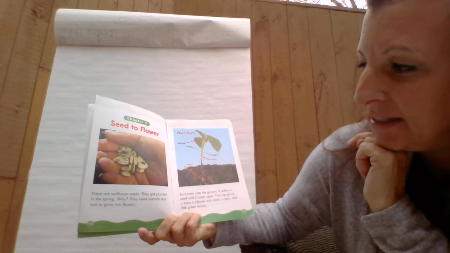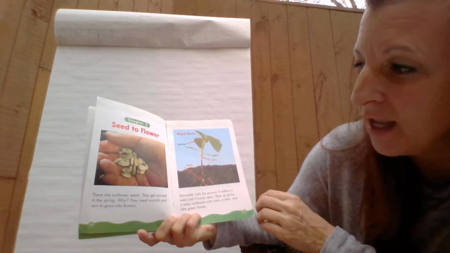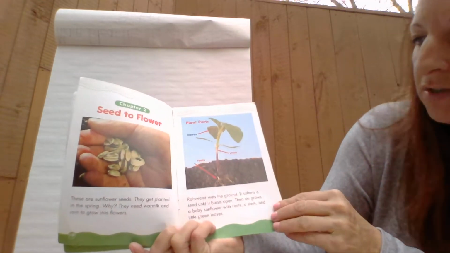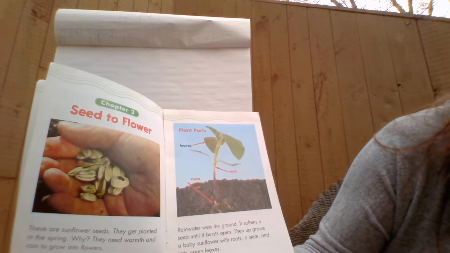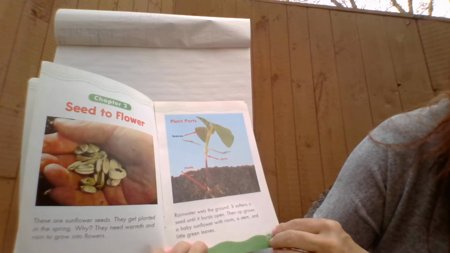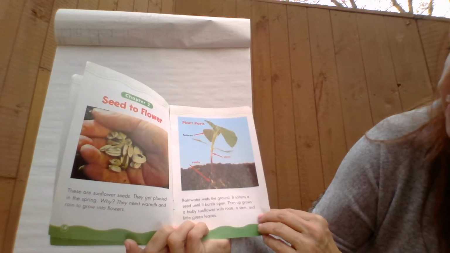Okay, seed to flower, chapter 2. These are sunflower seeds. They get planted in the spring. Why? They need warmth and rain to grow into flowers. Rainwater wets the ground. It softens a seed until it bursts open. Then up grows a baby sunflower with roots, a stem, and little green leaves.